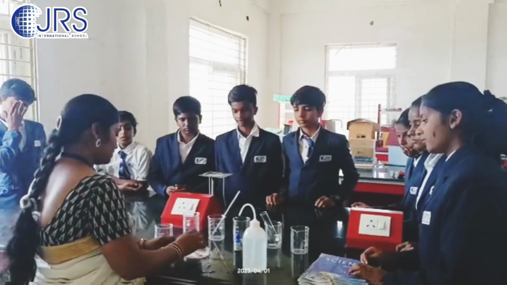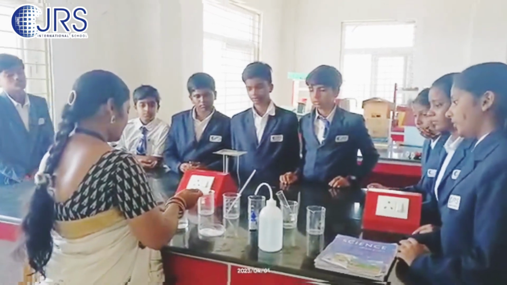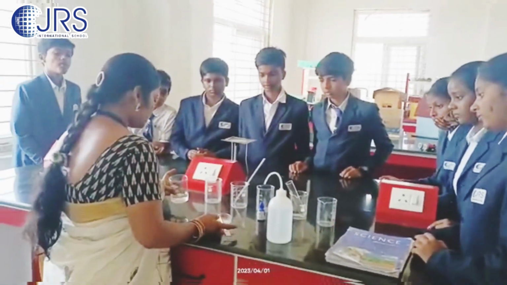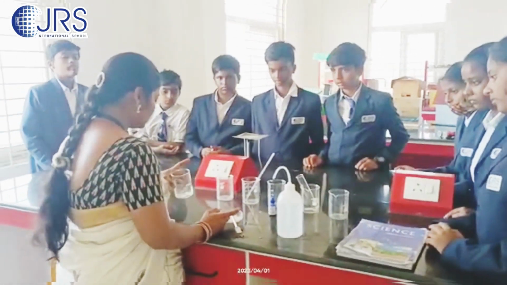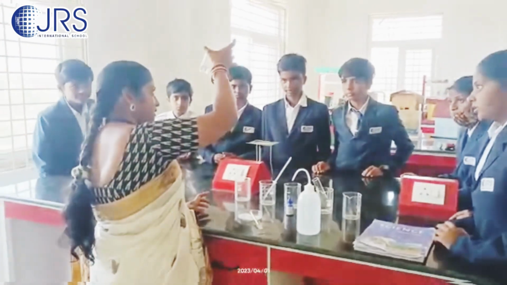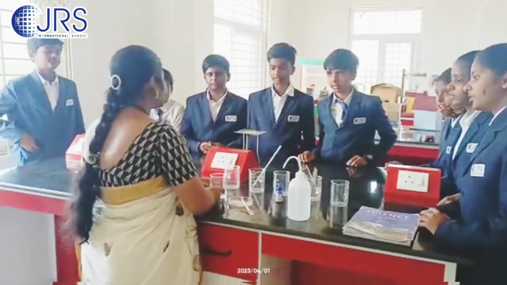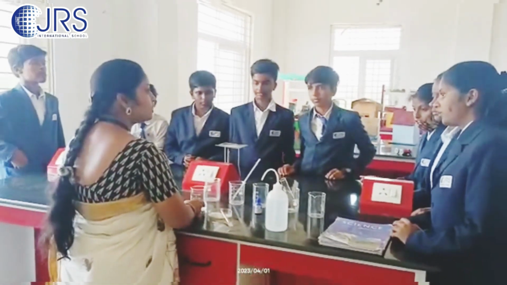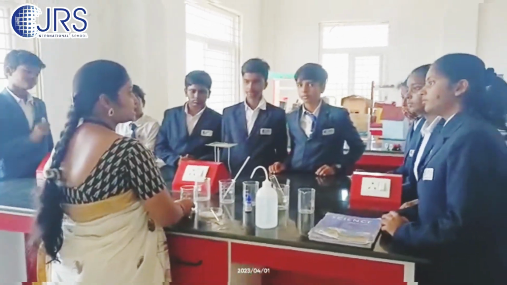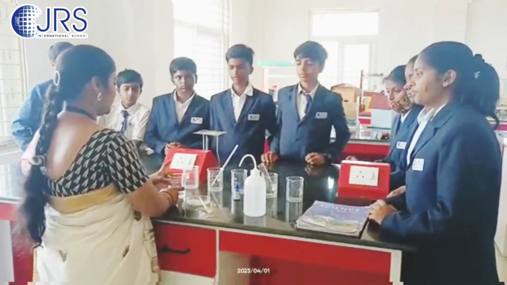Characteristic features of particles: they have space between them. So I am adding sugar to it and I am shaking it. That's it. So that sugar, not sugar, salt, disappeared in this water. Yes or no? So where do these particles of salt go? Into the places that are there between the particles of water. So these salt particles will take the spaces between the particles of water. That's why it was dissolved in this water.